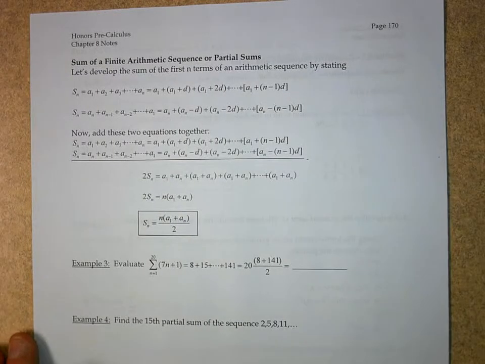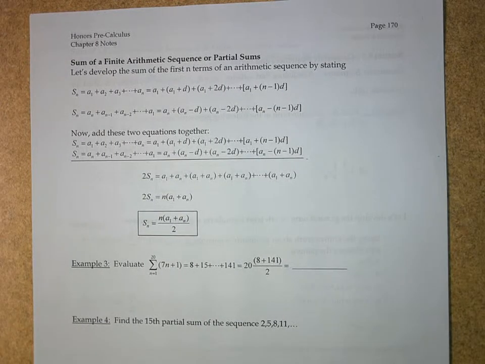The second concept from the section is finding out the sum of an arithmetic sequence. What we've done already is talk about sigma notation, but there's a real quick way that we can find the sum of an arithmetic sequence if we know the first term, the last term, and the number of terms we're dealing with. And here's the result of putting the two formulas together.